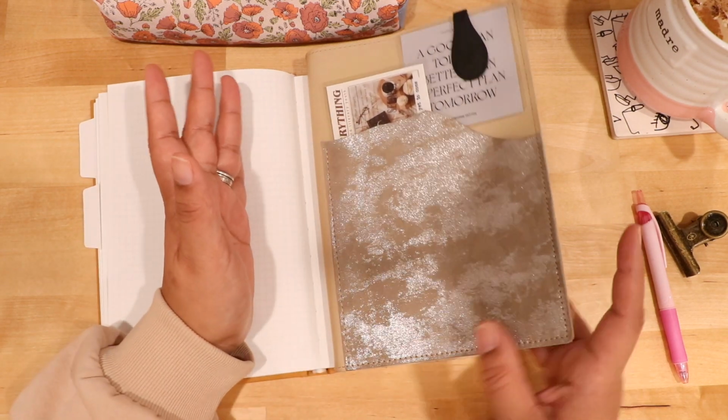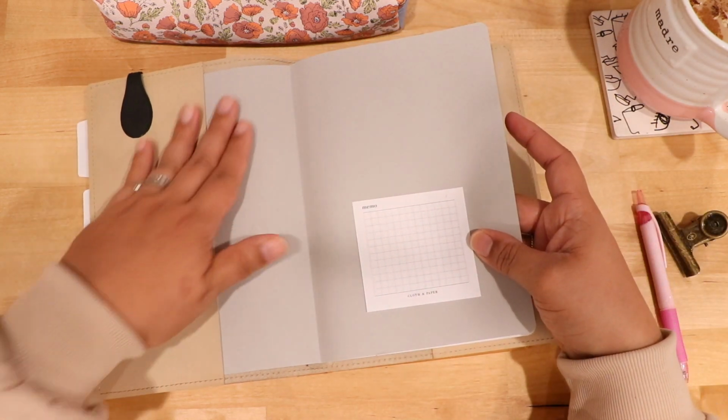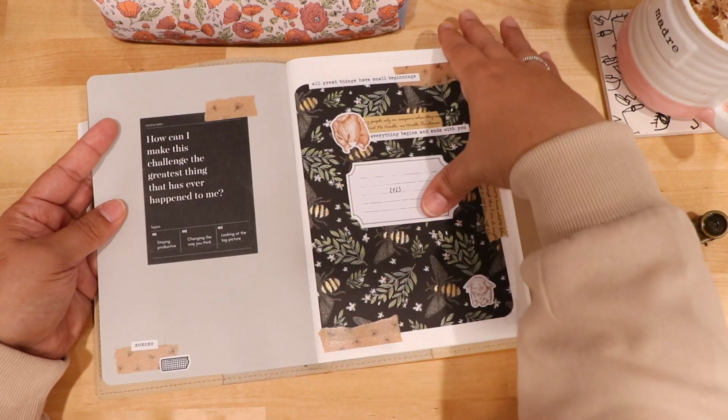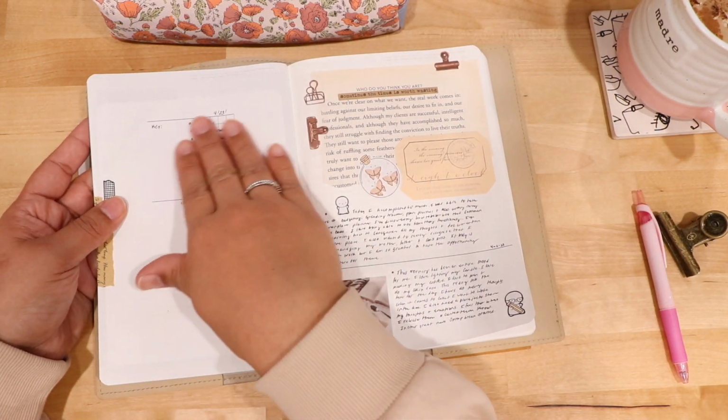And I just love this cover. So as you can see, very minimal, nothing out of the ordinary here. And then I played around with a key.